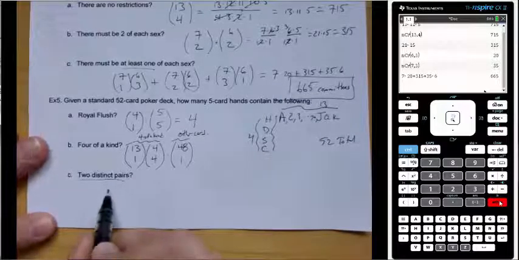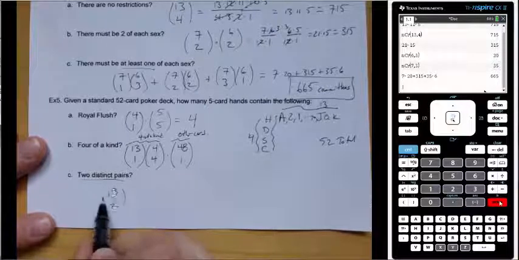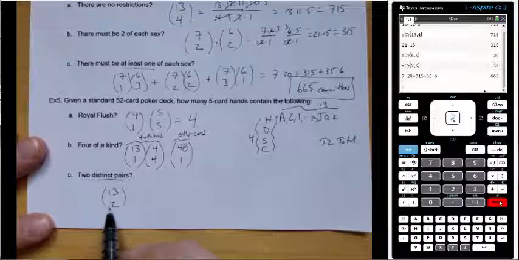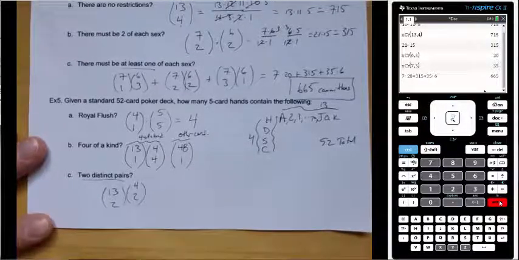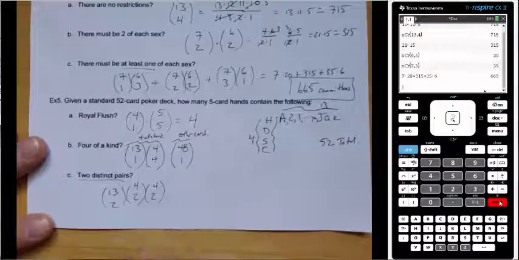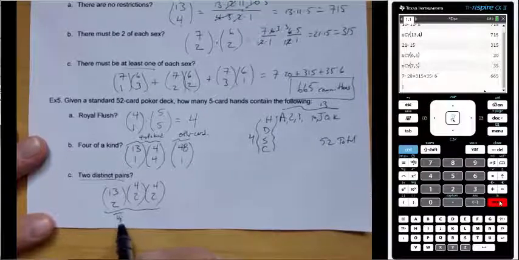So I have 13 denominations of cards to pick from, and I need to pick any 2 of them to be my 2 pairs. Once I've picked those, of the 4 cards in the first denomination, I need to pick 2 of them. Of the 4 cards in the second denomination, I need to pick another 2 of them. So this represents all the ways to get 2 pairs.